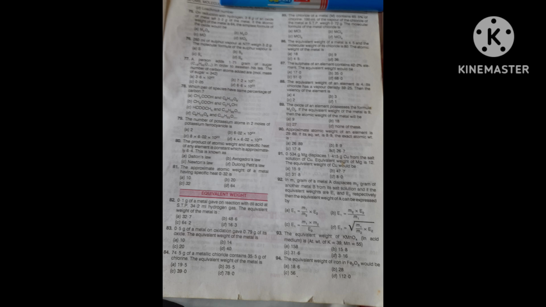The total weight of metal sulfate is 100, because 42.2% is element, meaning metal. Then 100 divided by 42.2, that is the weight of metal, is equal to equivalent weight of metal plus equivalent weight of sulfate.